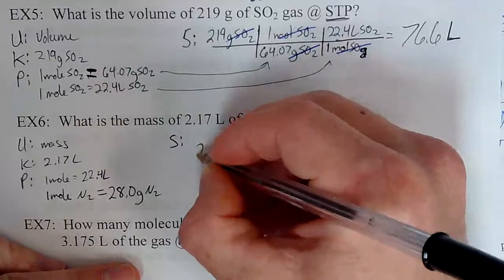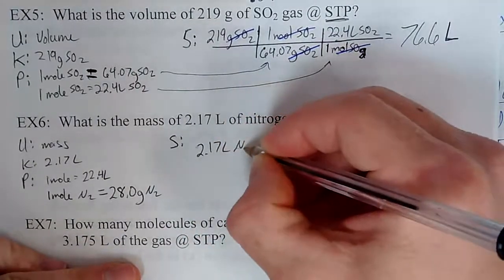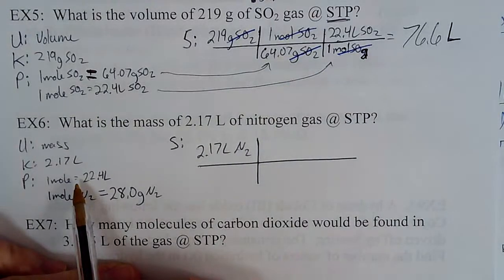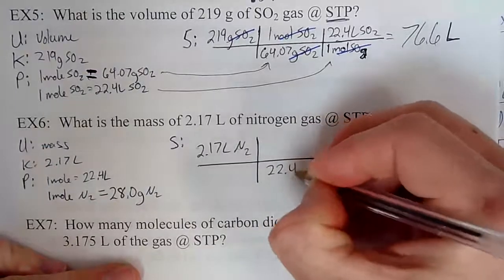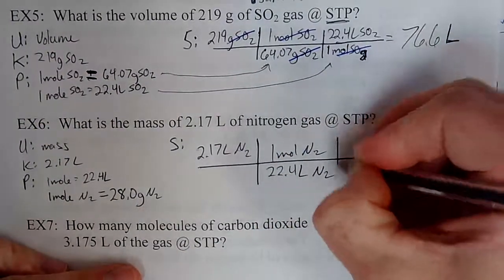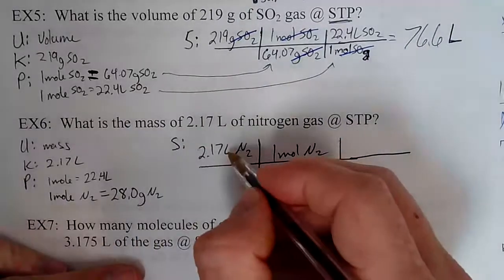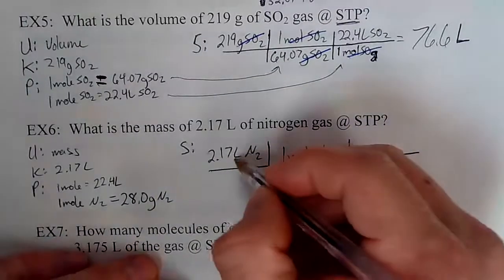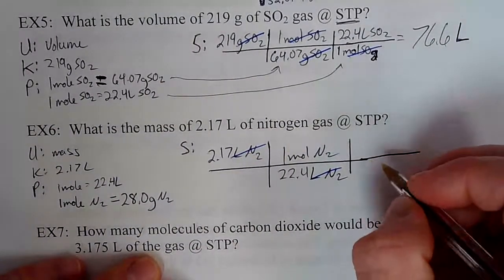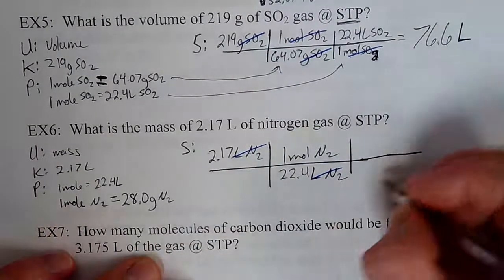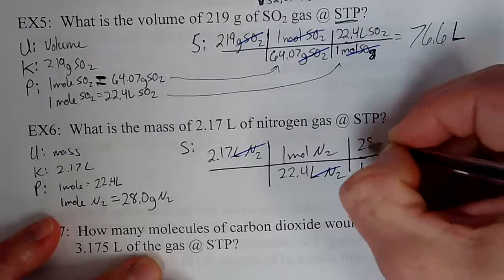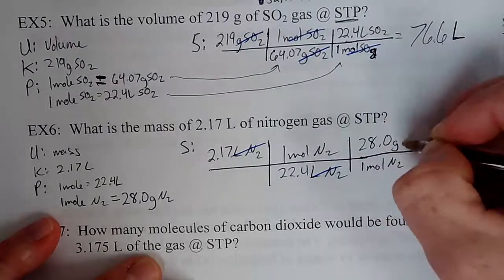Let's see. So let's start out with the known, 2.17 liters N2. What goes on the bottom? 22.4 liters. All right, so far we have canceled out the liters. We're at moles now. We want to go to grams. What goes on the bottom of the next conversion factor? Yep, we're going to do the moles on the bottom. That's 28.0 grams.